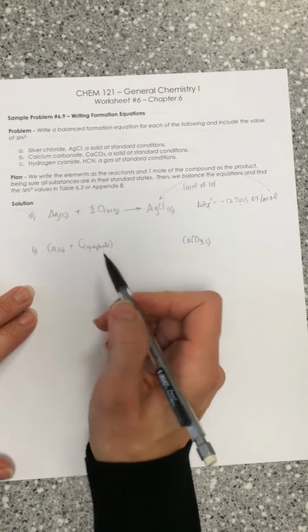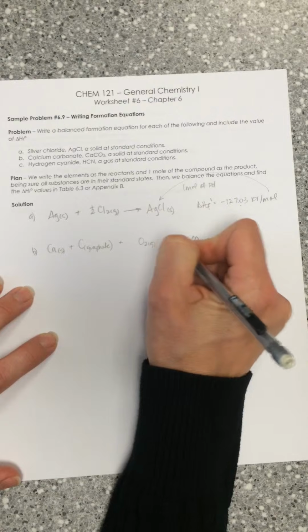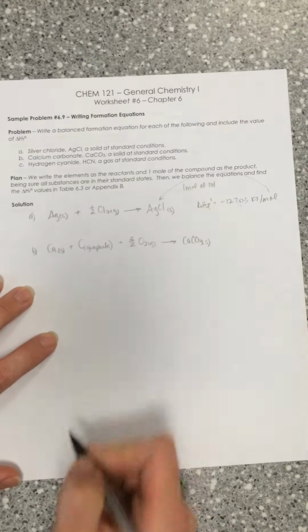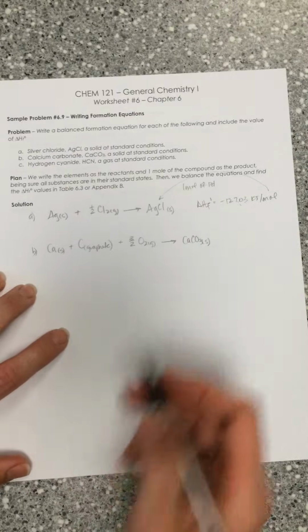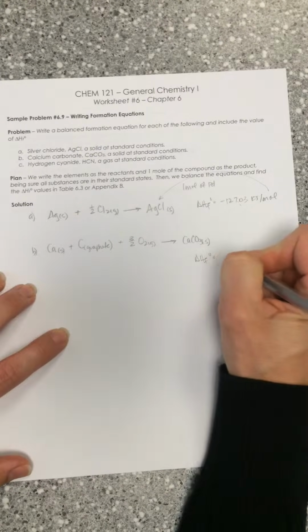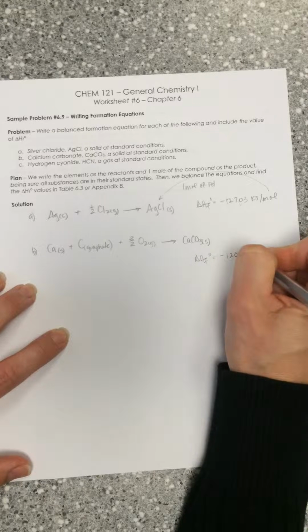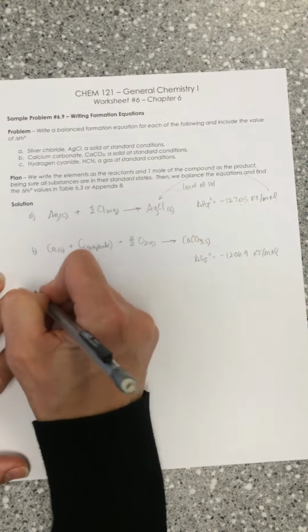So carbon as graphite, and then the elemental form of oxygen is O2 gas, and we need to balance this with a 3/2 in order to end up with 3 oxygen atoms. Again, looking up the delta HF from our table, we get -1206.9 kilojoules per mole.